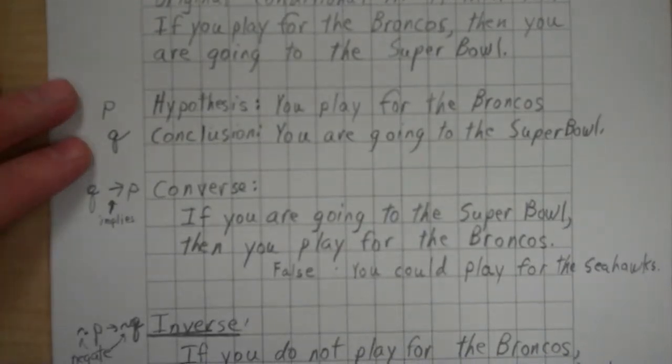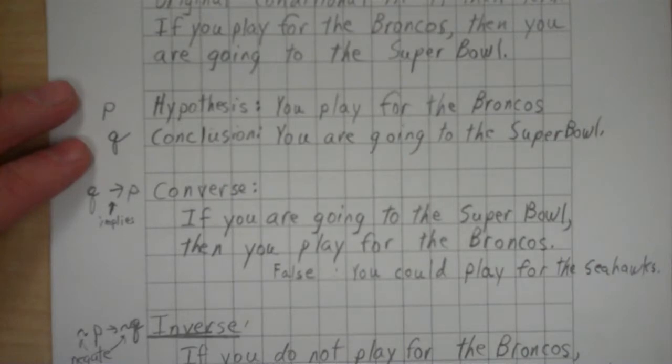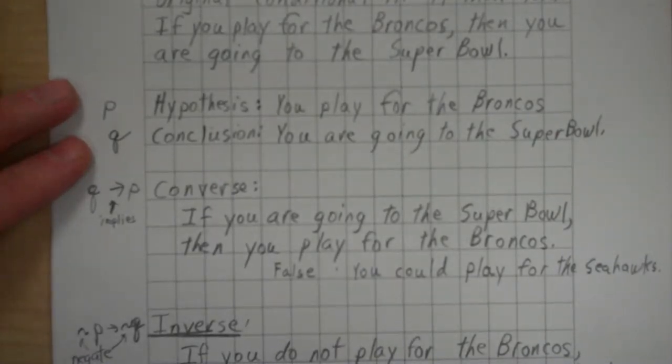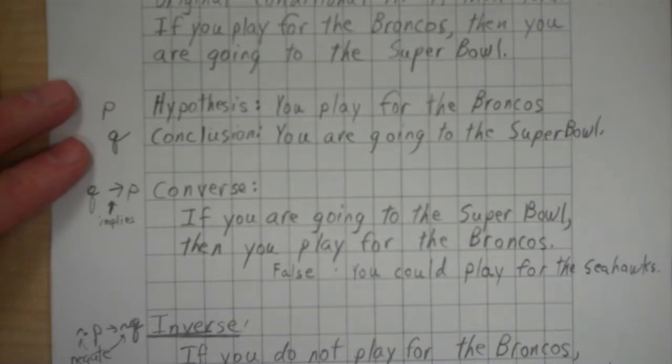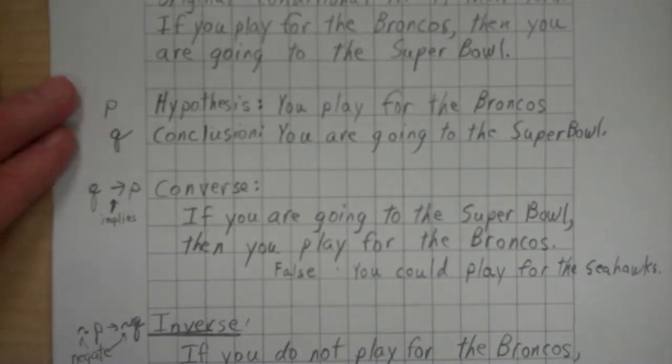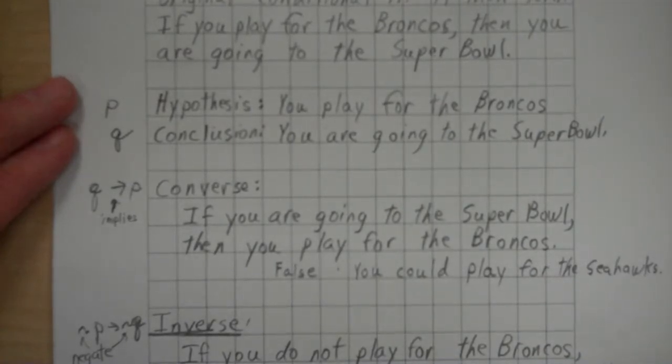Again, I think that is false. Russell Wilson, who is the Seahawks quarterback, does not play for the Broncos. Russell Wilson is going to the Super Bowl.